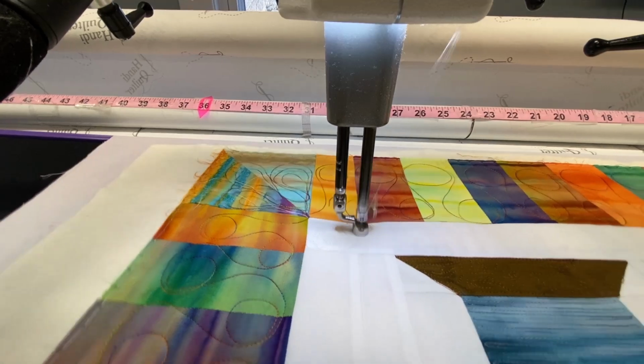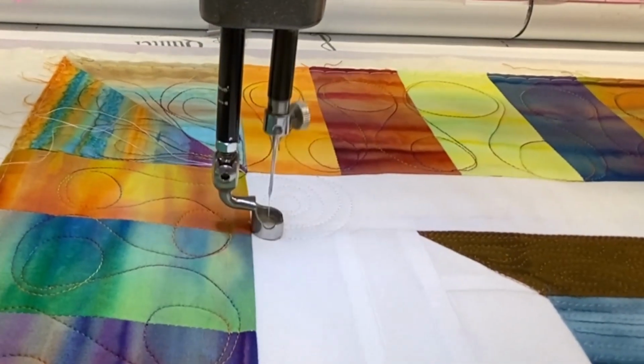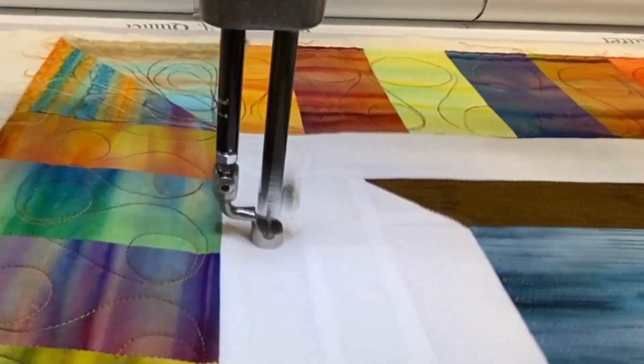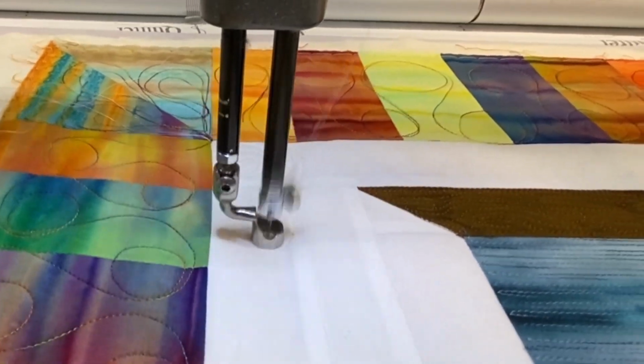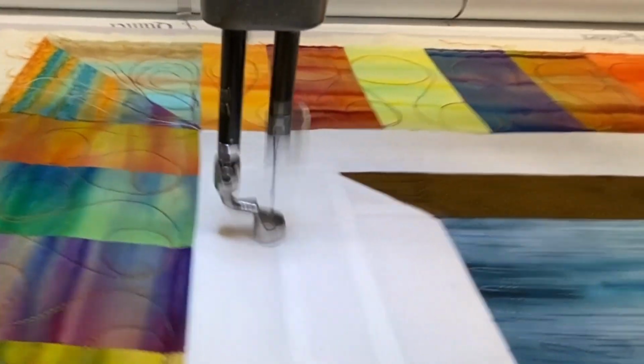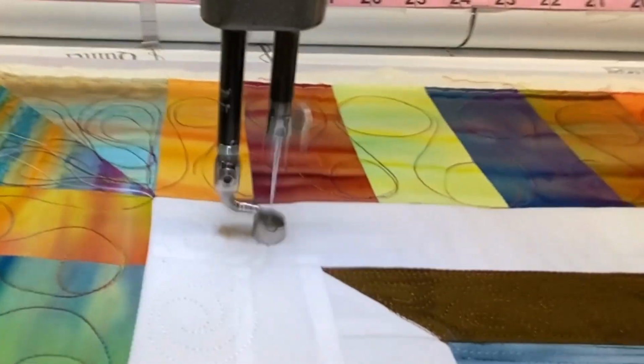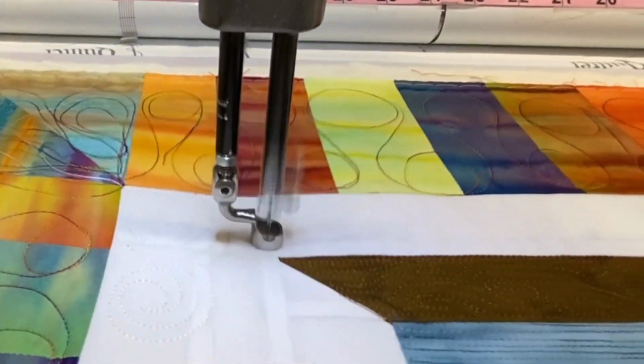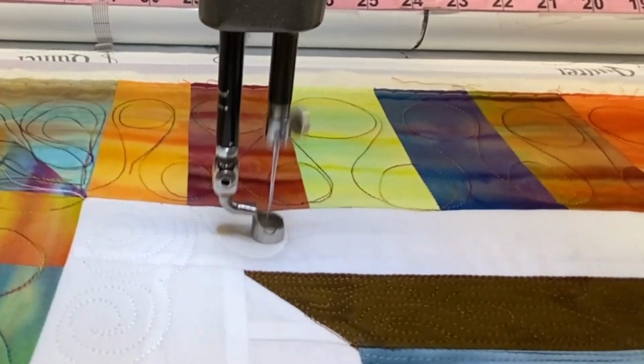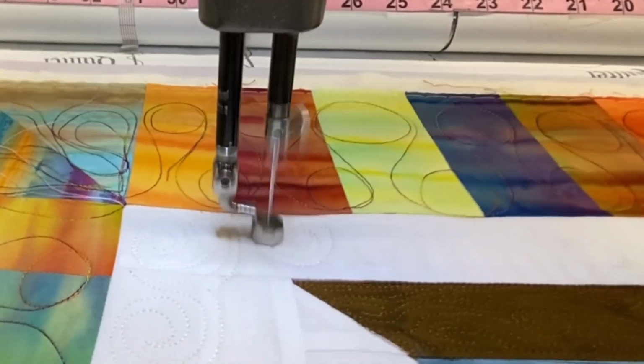And of course, some fun swirls have to go into this quilt. Once again, just like on pebbles, when I'm doing swirls, I'm just thinking round, round.